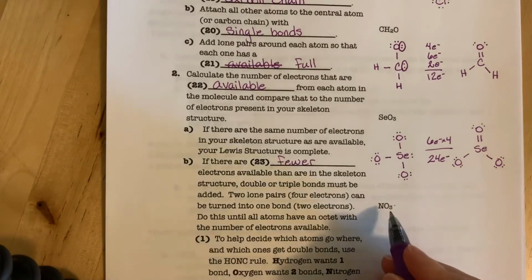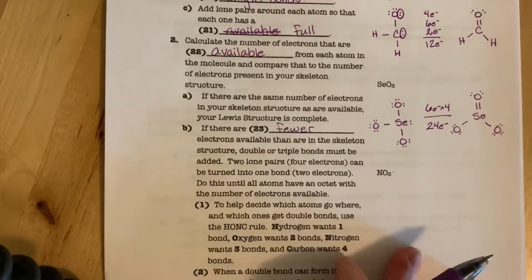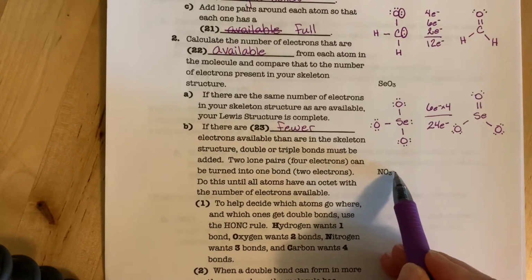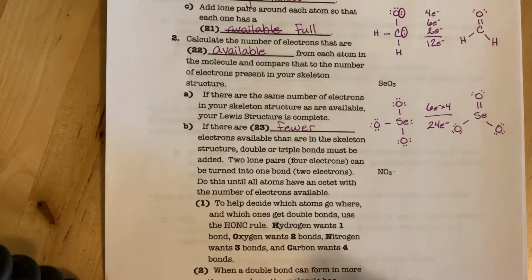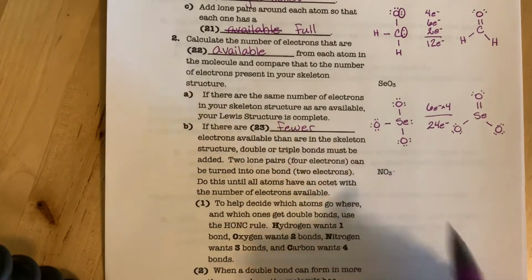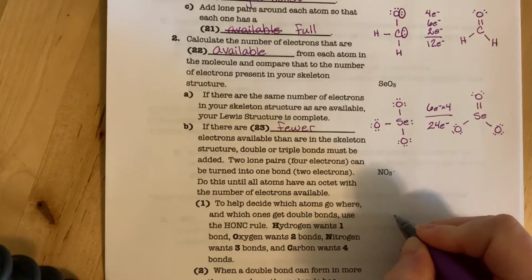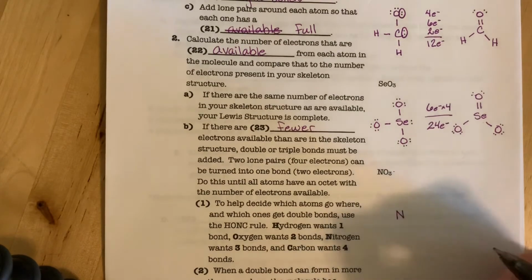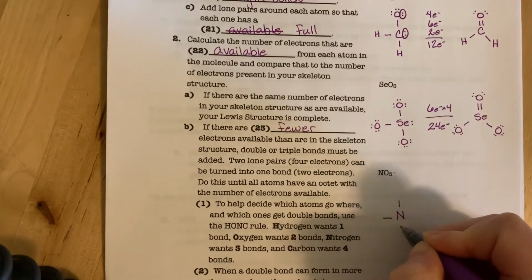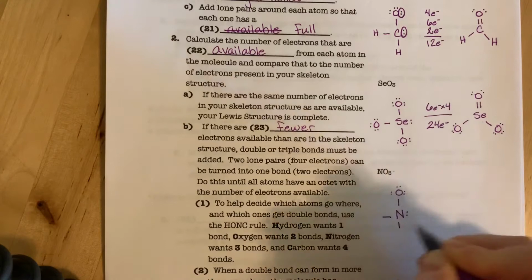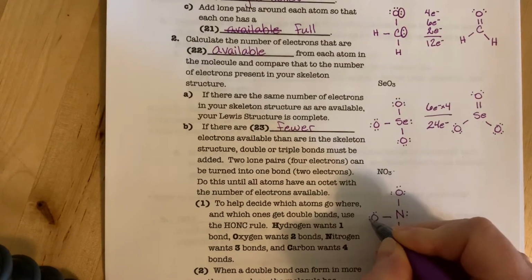Okay, let's look at one more example of that, and that's NO3 here. And it's hard to see, but you'll see on your note sheet that this is an ion. This is a negatively charged ion. So that negative charge gives us 1 extra electron to work with when we're calculating our electrons available. So let's put N in the middle. And arrange our O's around that.